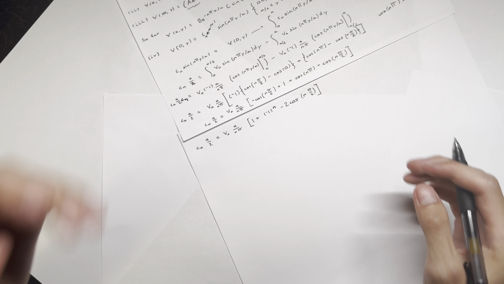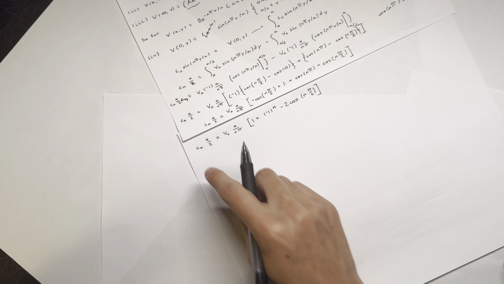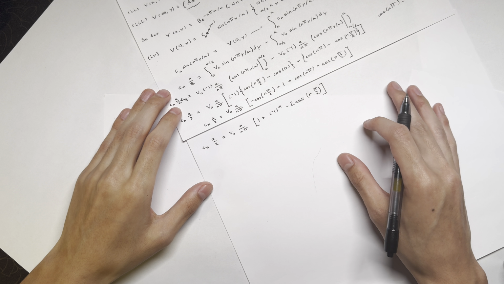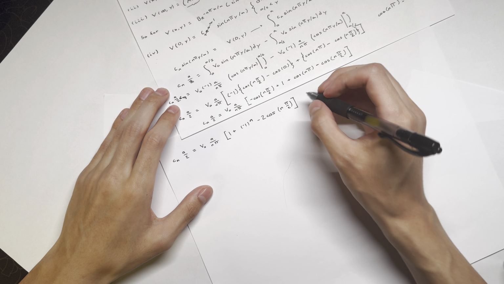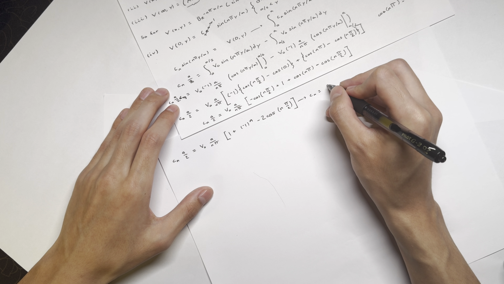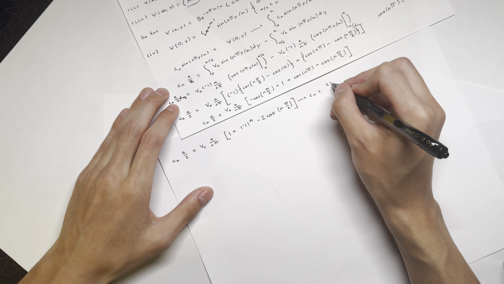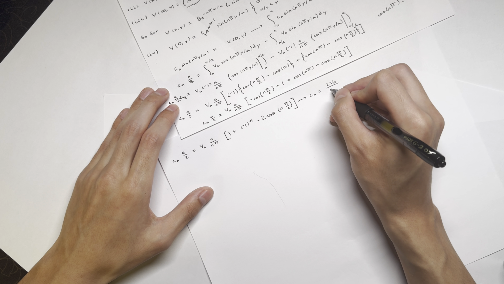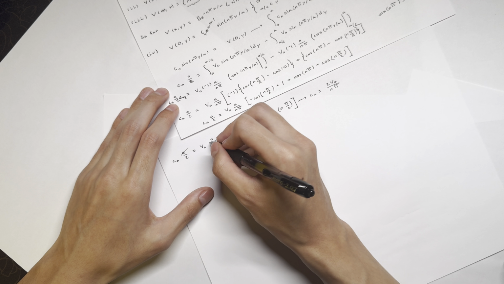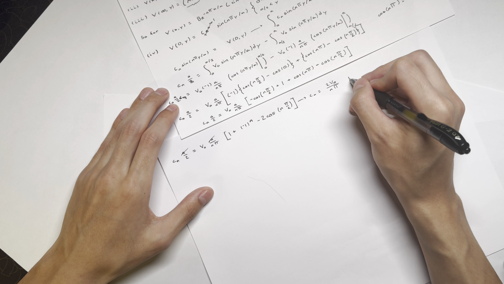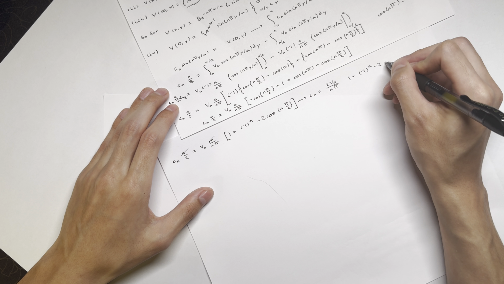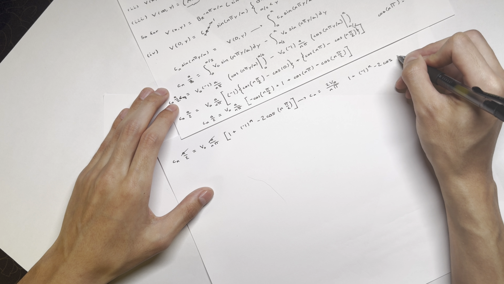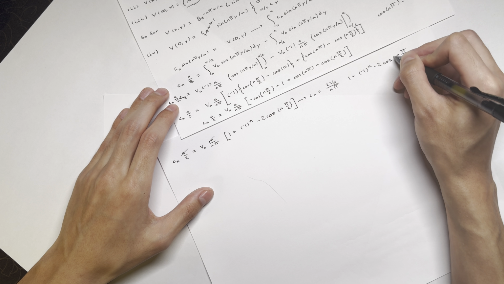We can go even further. That way we can actually evaluate what Cn really is. This is a really general form, but for now we can move the a over 2. That way our Cn is equal to 2 V naught over n pi, the a's cancel, times 1 plus negative 1 to the nth minus 2 cosine n pi over 2.